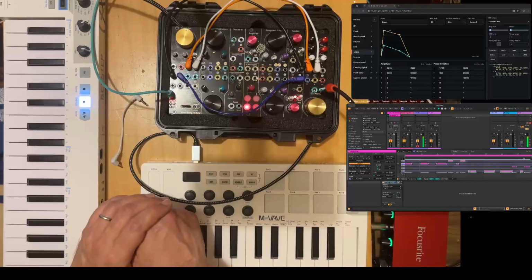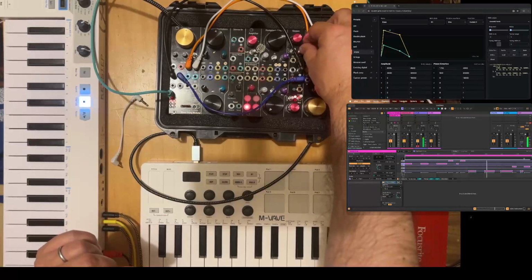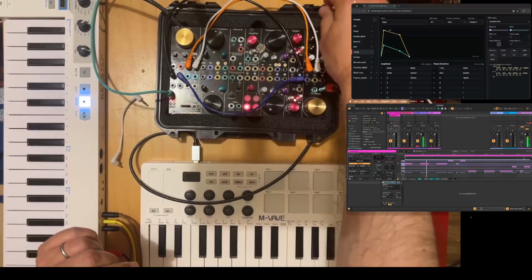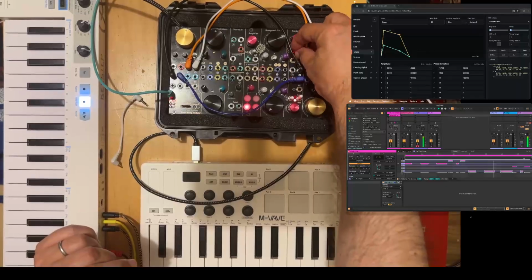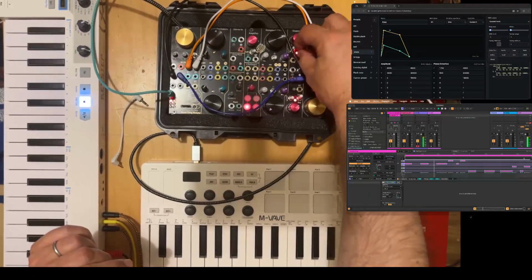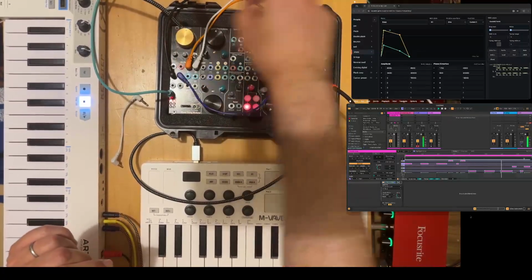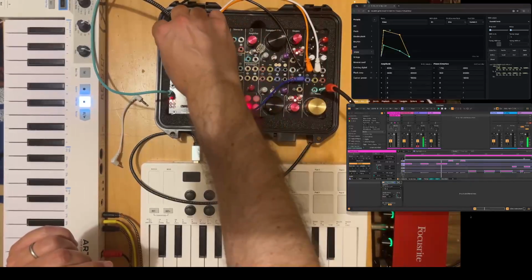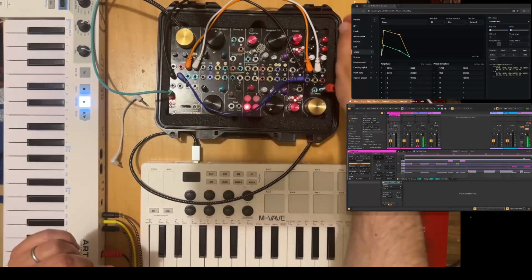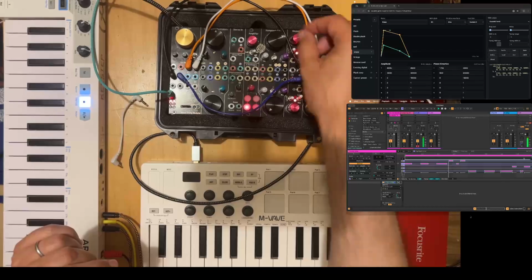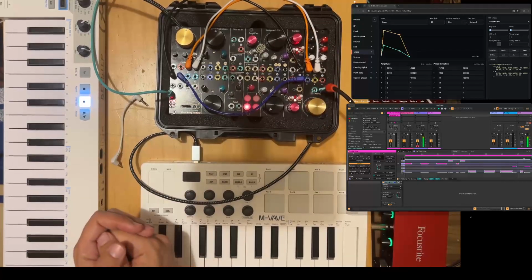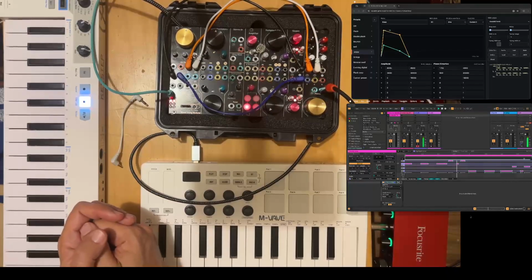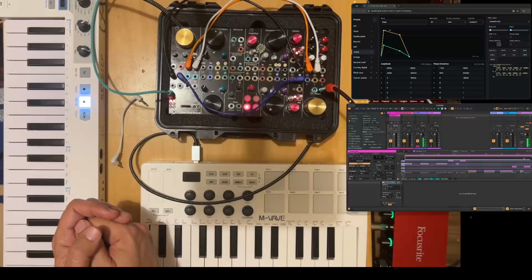So you can modulate between them. So you can use LFOs to make some interesting noises.